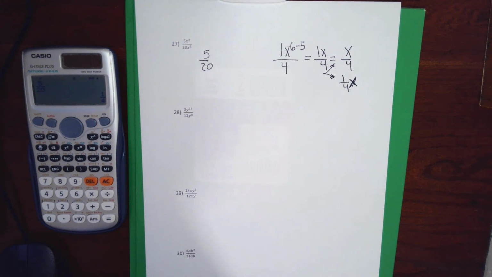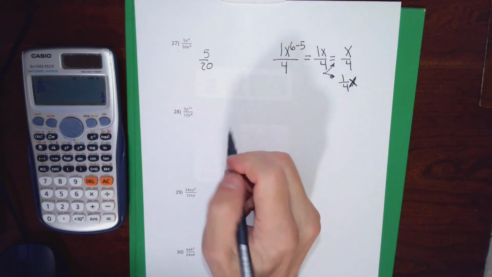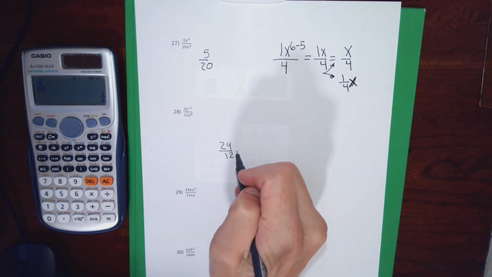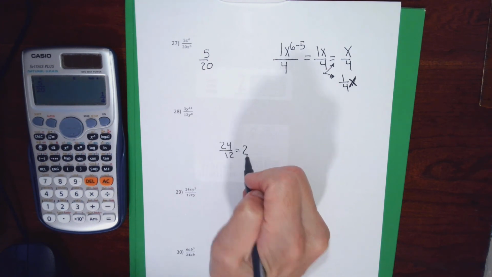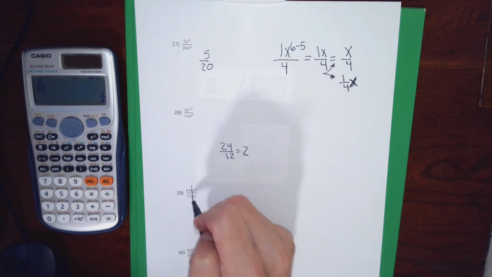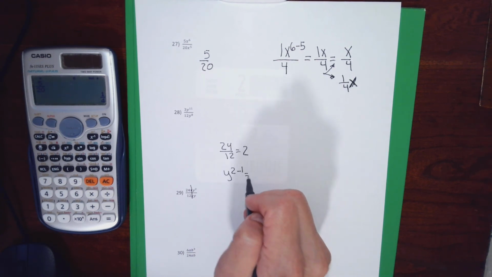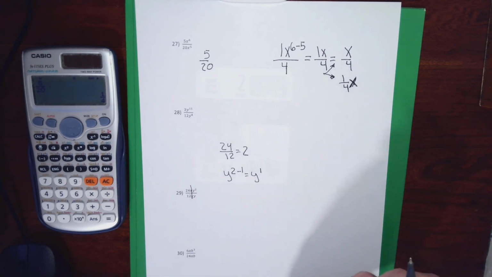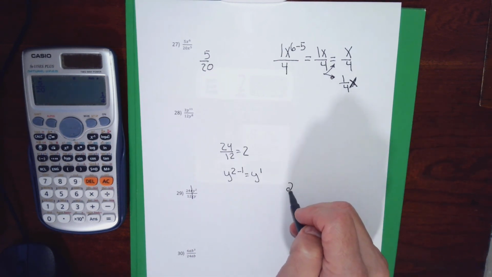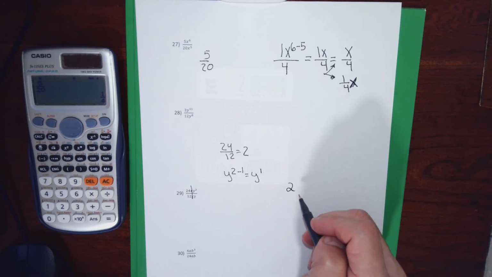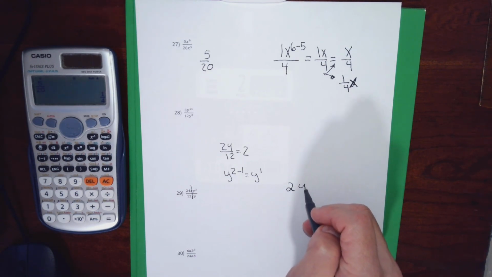I want to do 29 just because it's different than 28 and 30. So in 29, I'm going to reduce the fraction 24 over 12. I can do that without my calculator. It's going to be 2. The x's are going to cancel. And for the y's, I'm going to subtract the exponents and get y to the first. So for my answer, it's not going to be a fraction because there's nothing left in the denominator. The 24 over 12 turned into 2 over 1. It left a 1 in the denominator, but I didn't write it. The x's cancel, and then I have a y to the first.